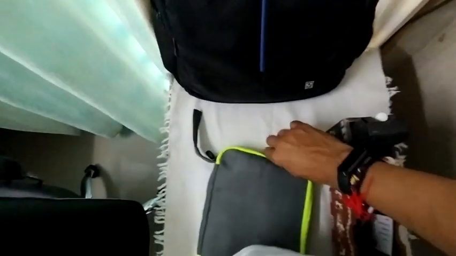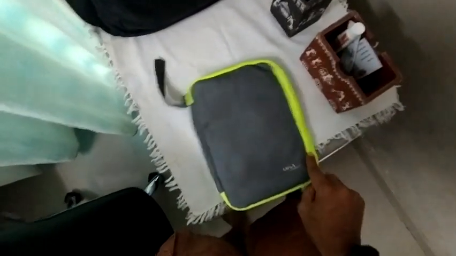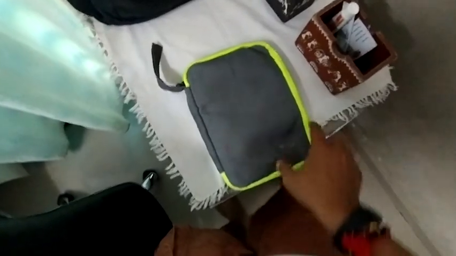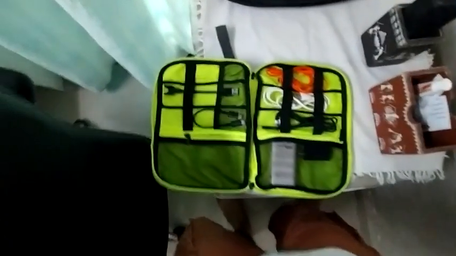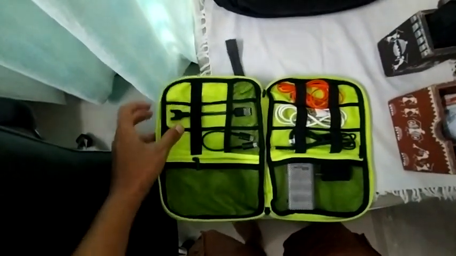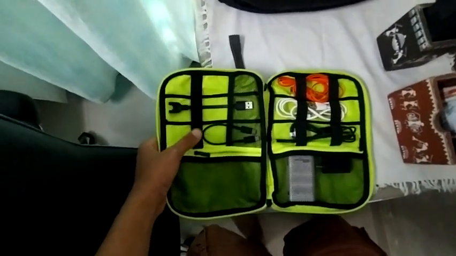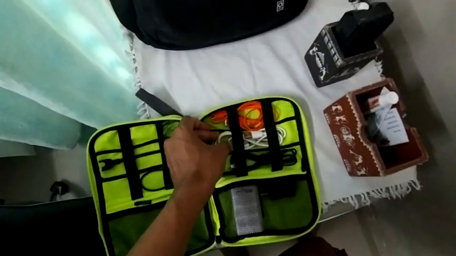If I open this and show you, it's a bit difficult to open with one hand. Okay, so here's my setup. I have my Mi Band charger, type C to type C, iPhone charger.